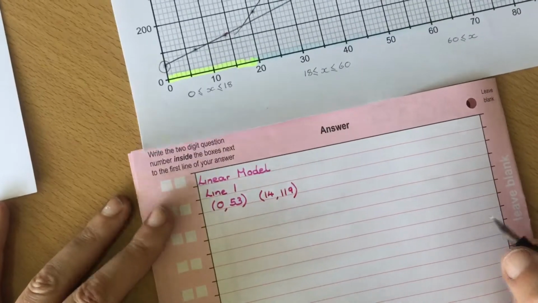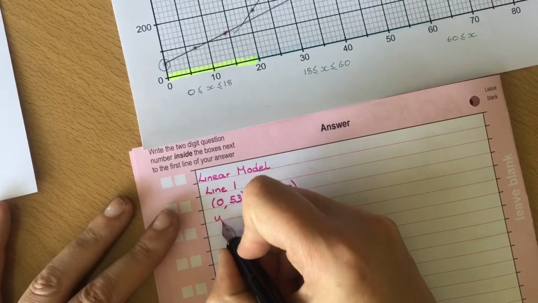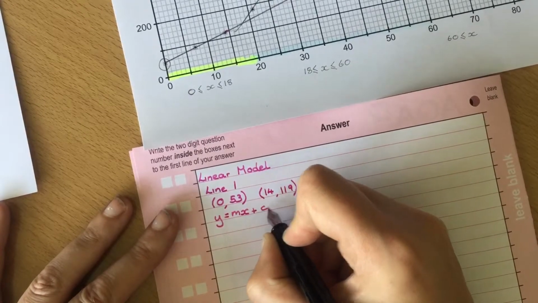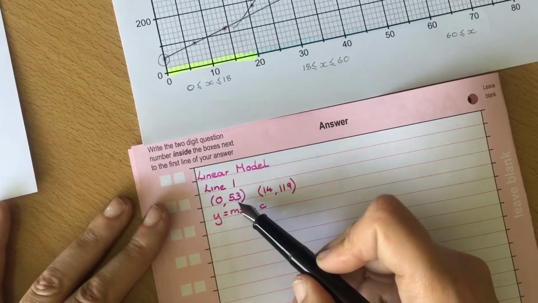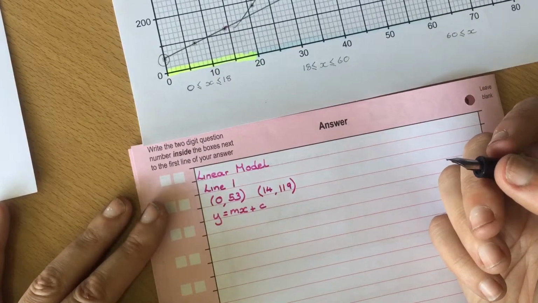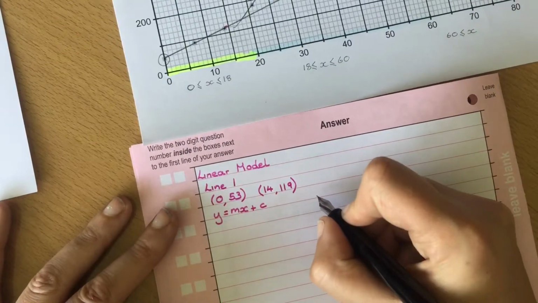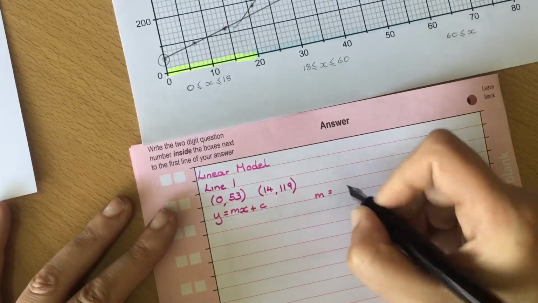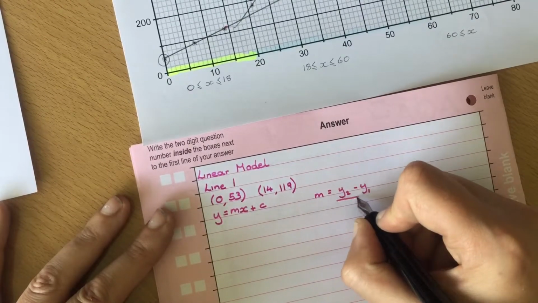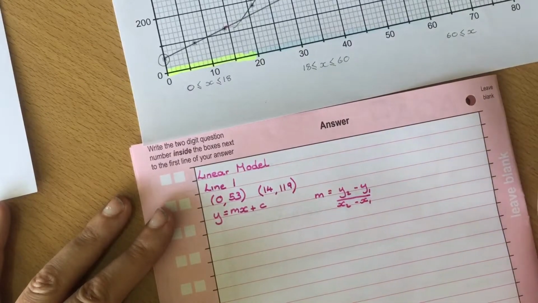Because this is a line, it's going to fall into y equals mx plus c. This first point tells us that our intercept is at 53, so we're only going to have to work out the gradient. For your gradient, we have m equals y2 take y1 over x2 take x1.